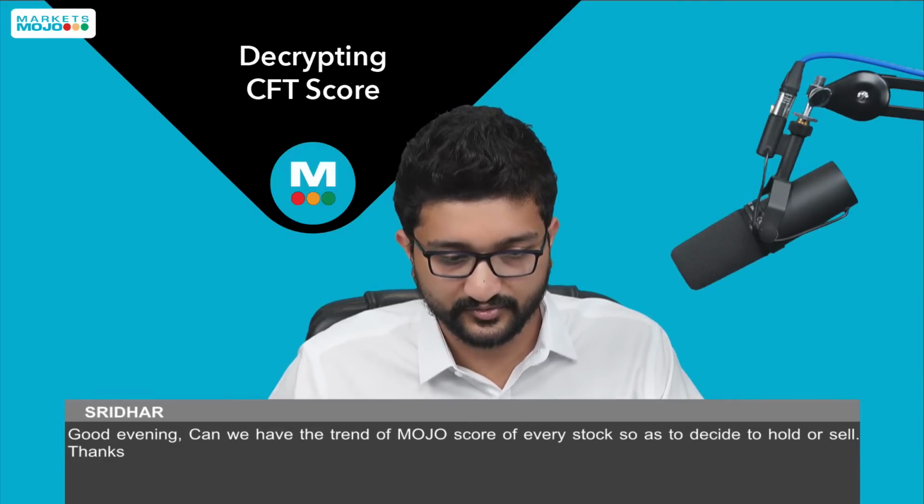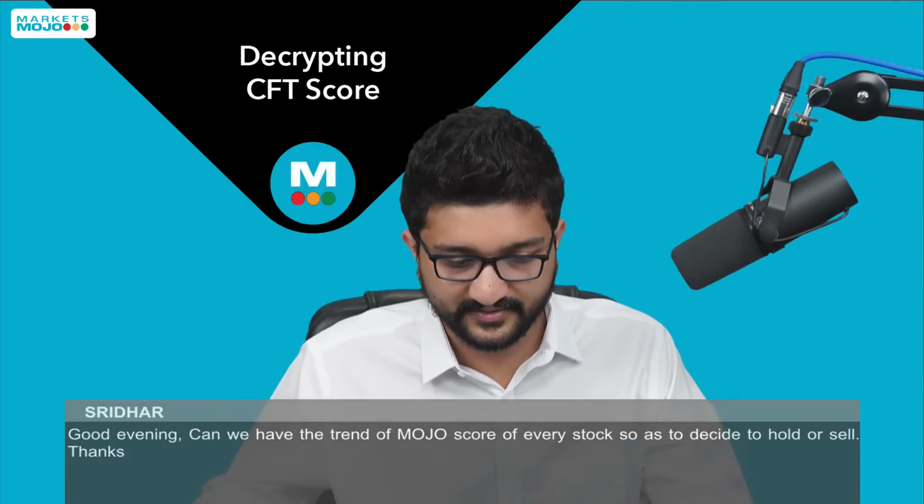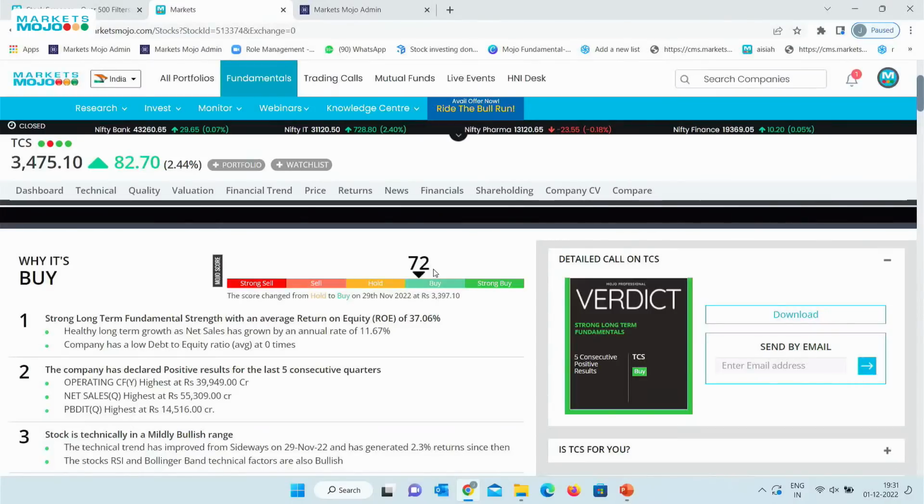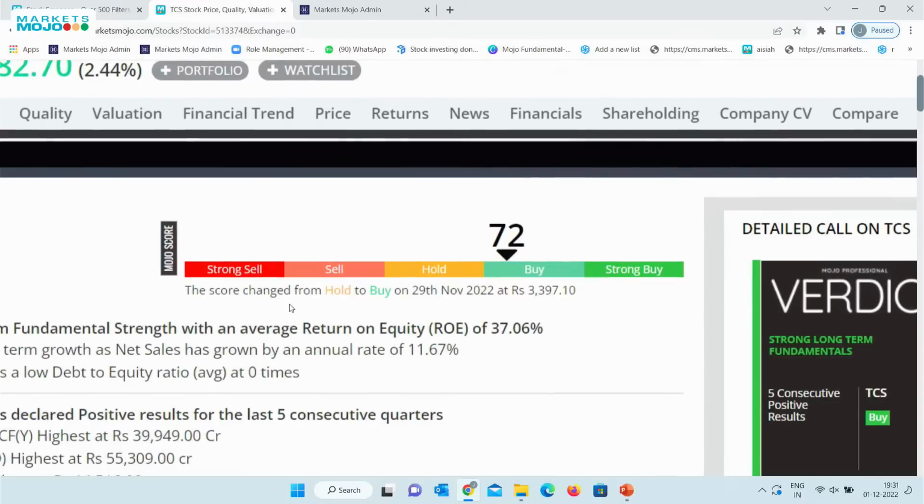I don't know if many investors know this, but this is something really nice which we've recently implemented. Could you just show my screen? I've come to this particular stock TCS and I'm looking at the Mojo score over here. You can look at this particular line below which we've recently implemented. I think last week, the score of the company has changed from hold to buy. So the trend is upwards. It was in hold previously and it's now moved to buy. So we have started giving the previous score of the stock.